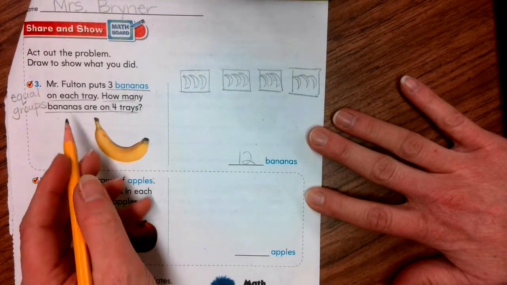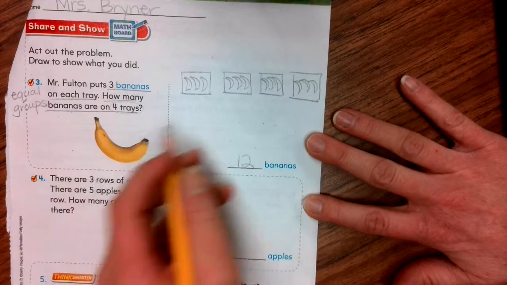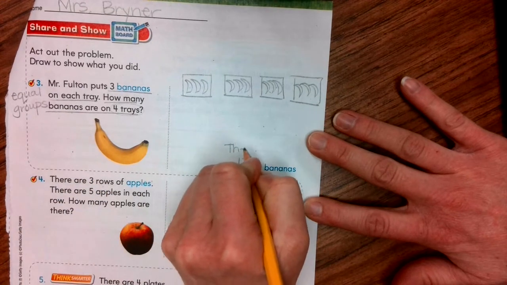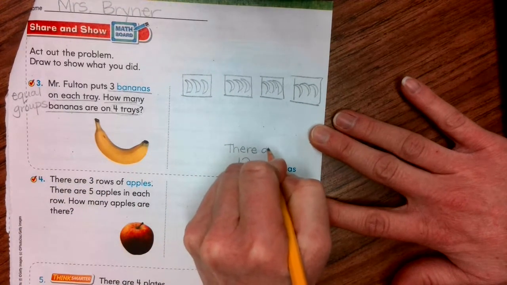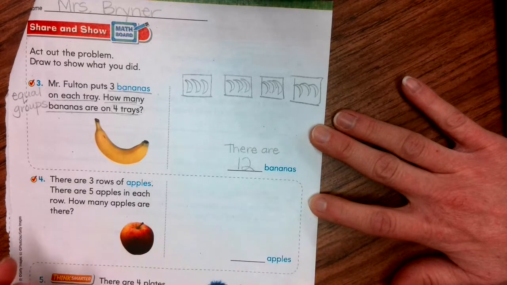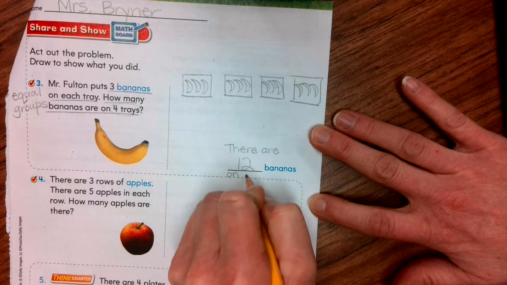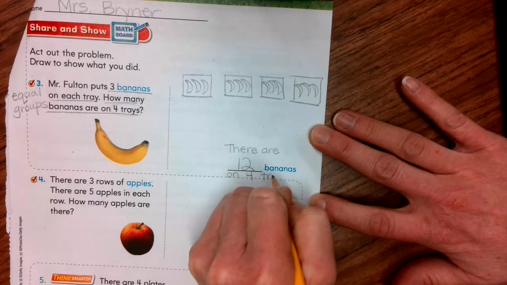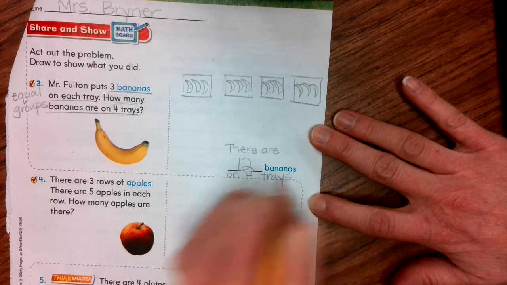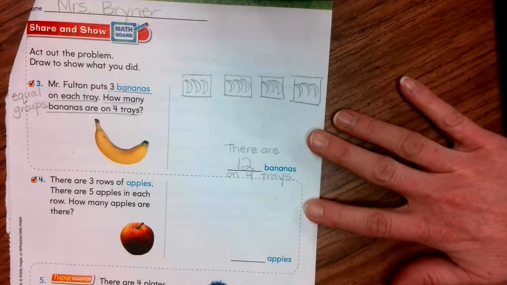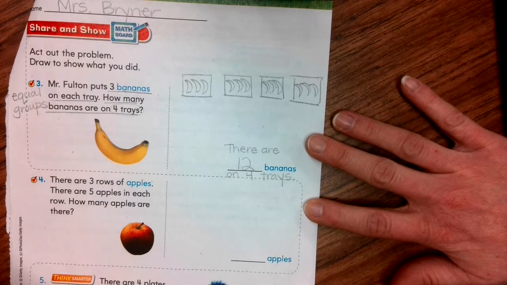So we're going to say there are 12 bananas on 4 trays. Okay? You could say there are 12 bananas in all on the 4 trays. That would be fine too. But we have 12 bananas.